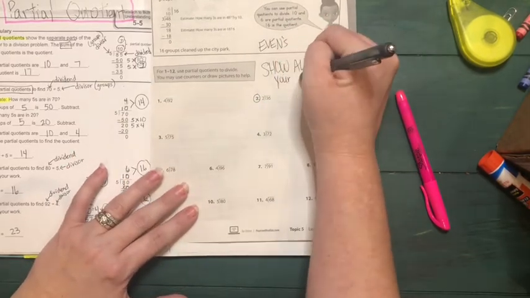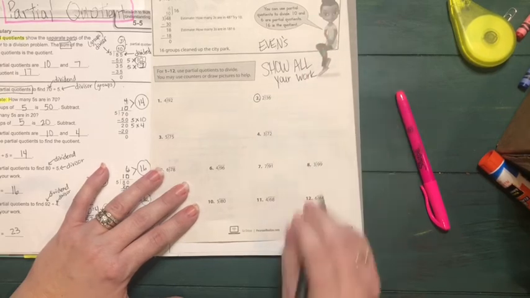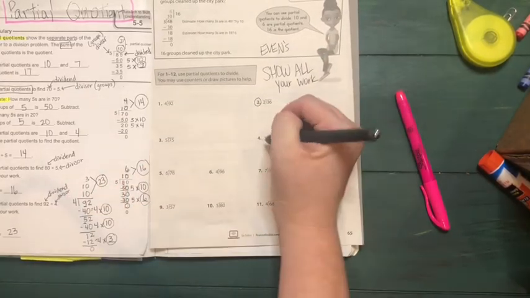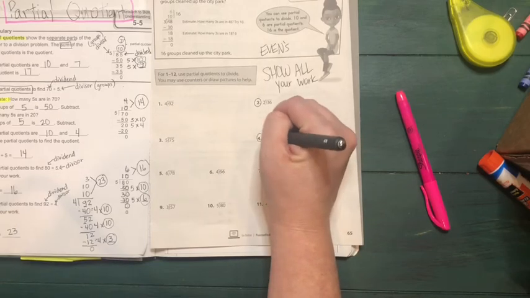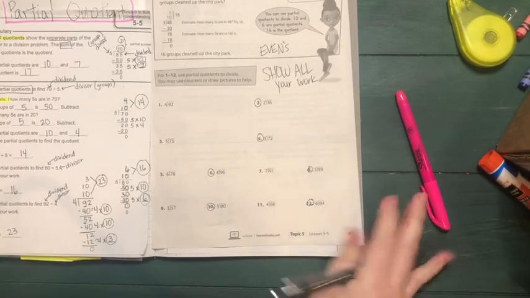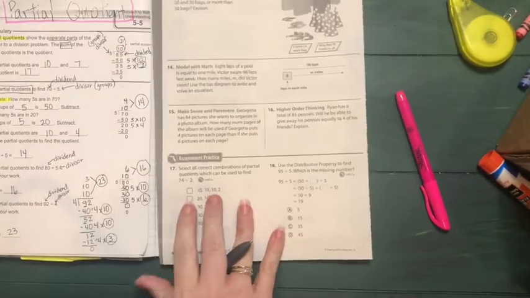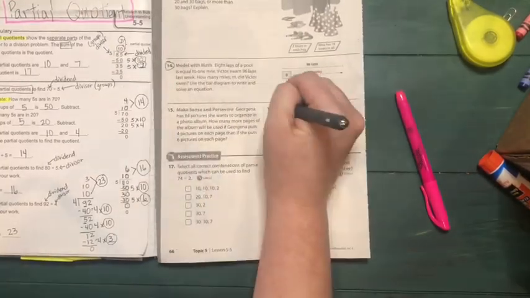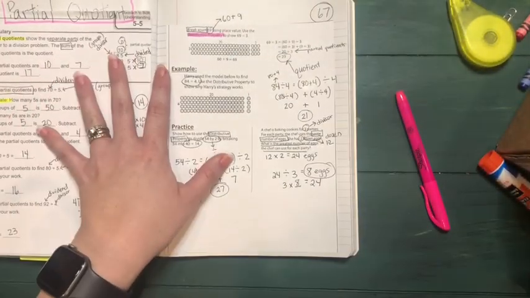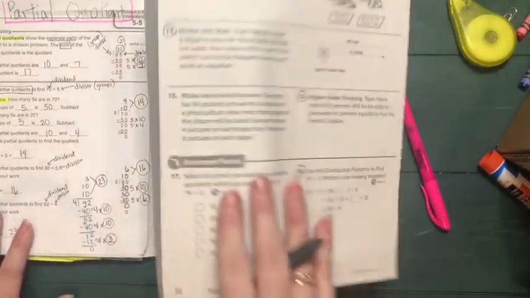So do not submit a picture of your classwork if there's just answers. That's not what I asked for. So you're solving for numbers 2, 4, 6, 8, 10, and 12. And then when you flip to the back, you're going to solve numbers 14, 16, and 18. So you have 4 pictures to submit today, the 2 in your notebook and both sides of your classwork.